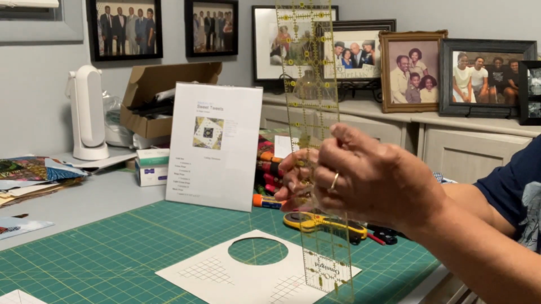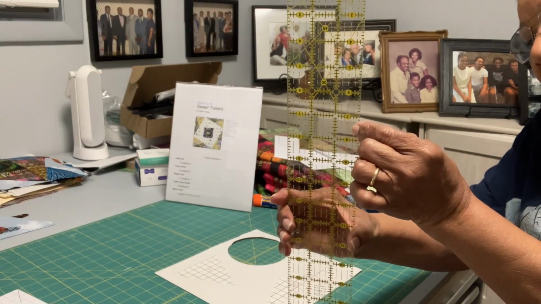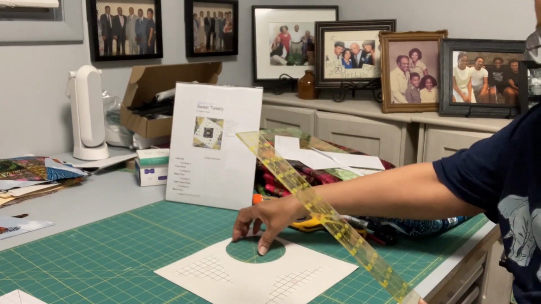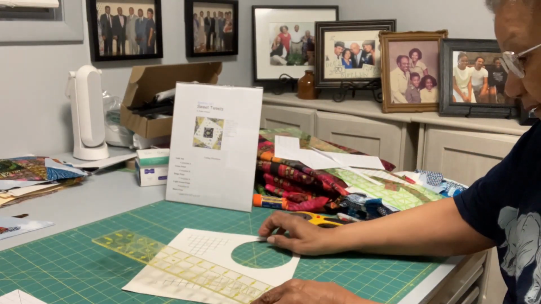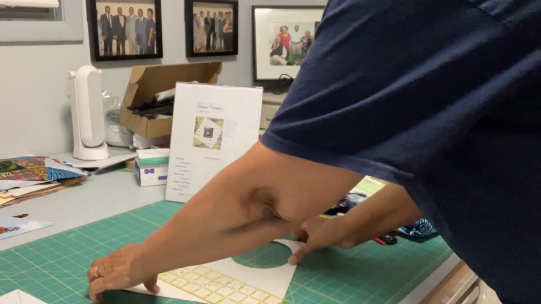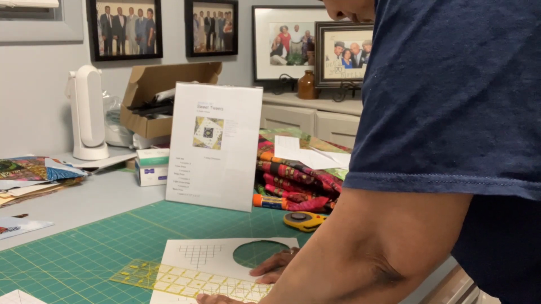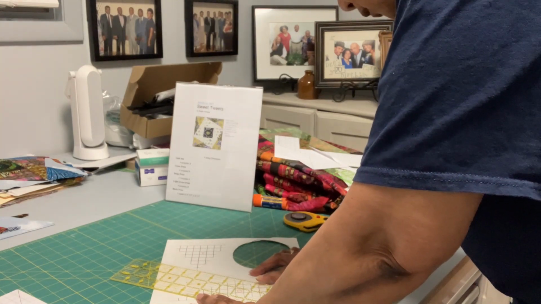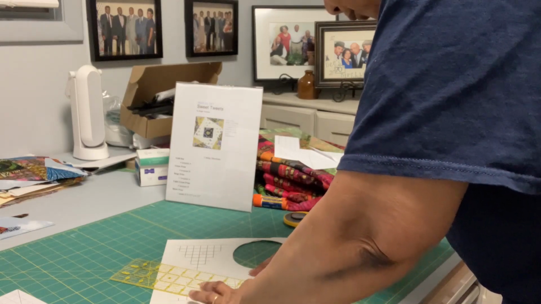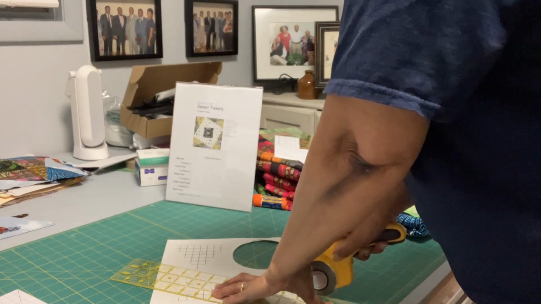Now I'm going to find the 1/4 of an inch measurement on my ruler, and I'll lay that on the edge of the template, because I have to add a seam allowance all the way around the template so that when we sew the pieces together, we have them just as they need to be.